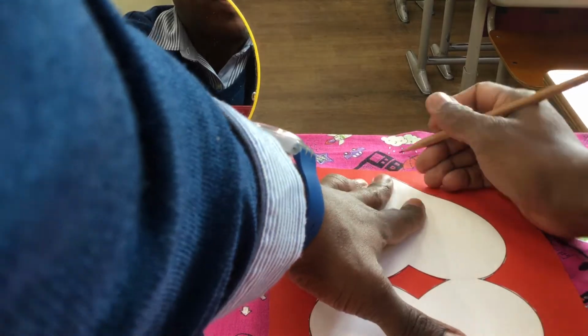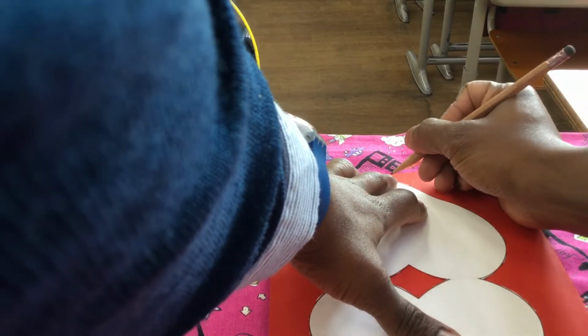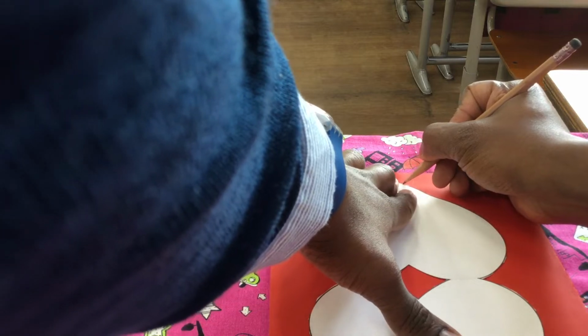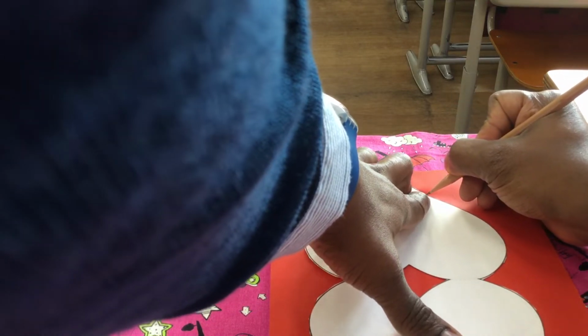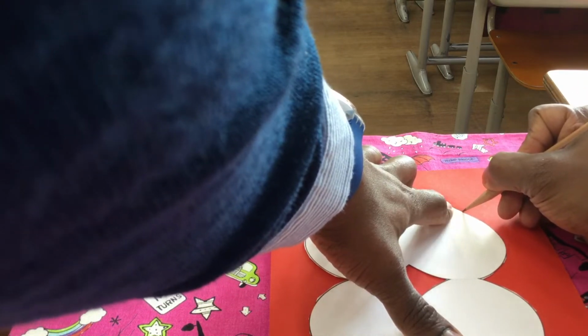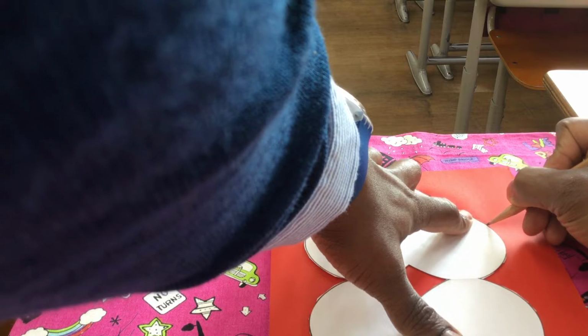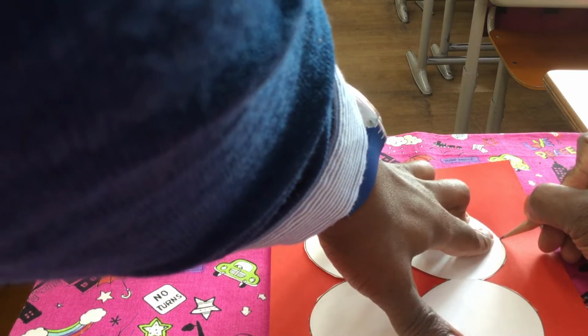So you can still see I start at the top point and I just go all the way along the outline of the heart.